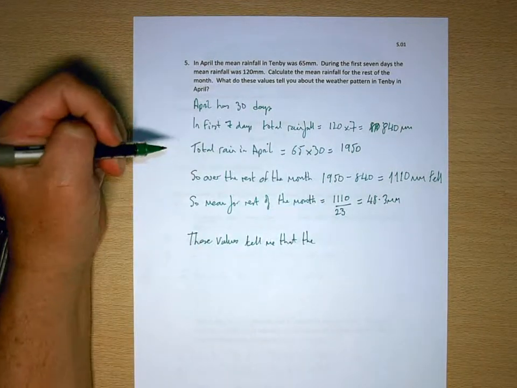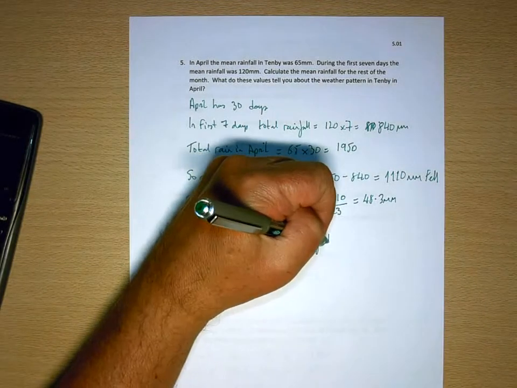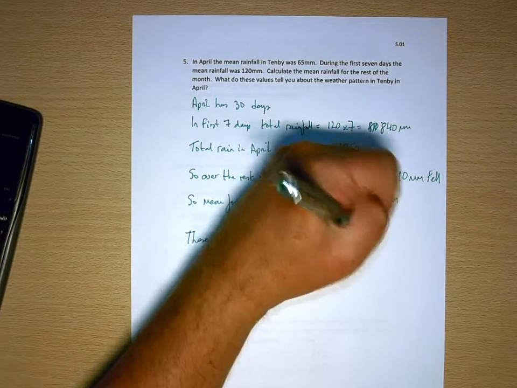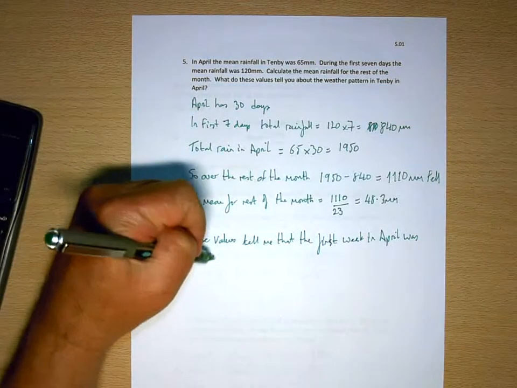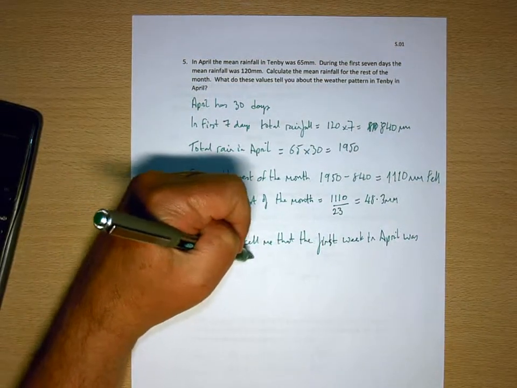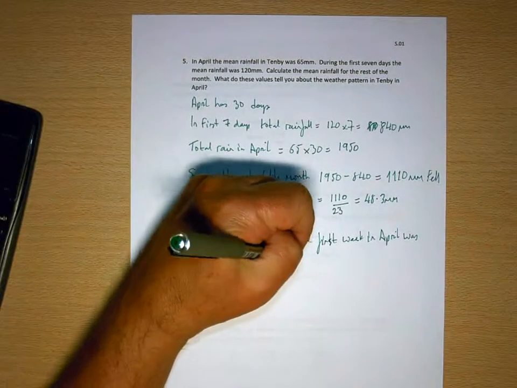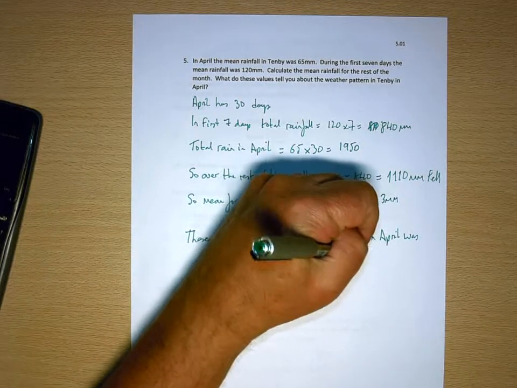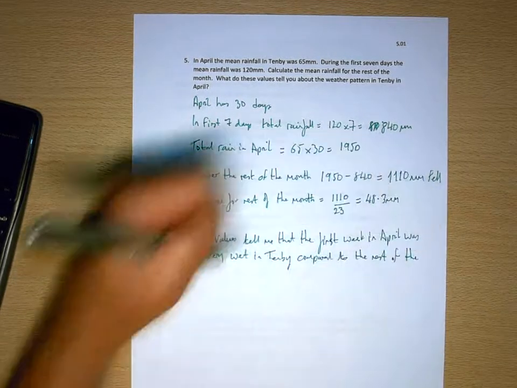So these values tell me that the first week in April was very wet in Tenby compared to the rest of the month.